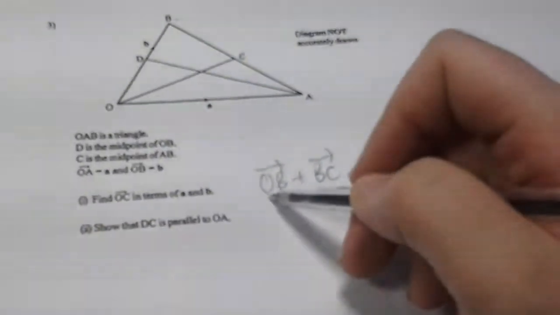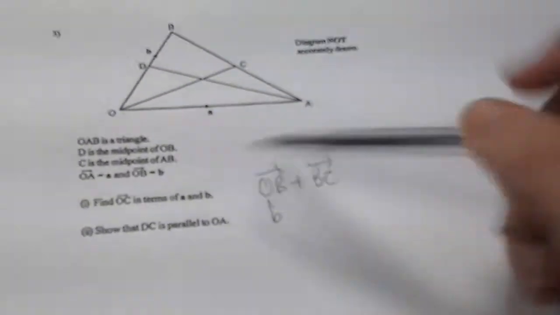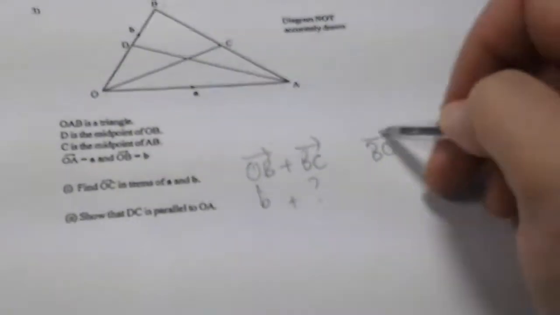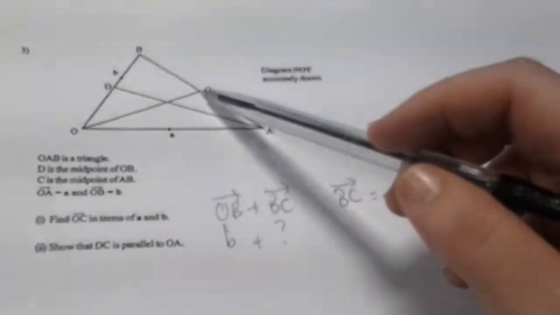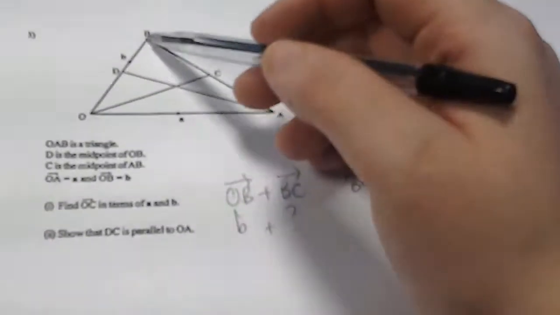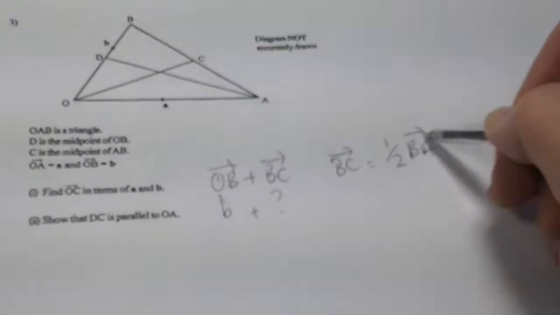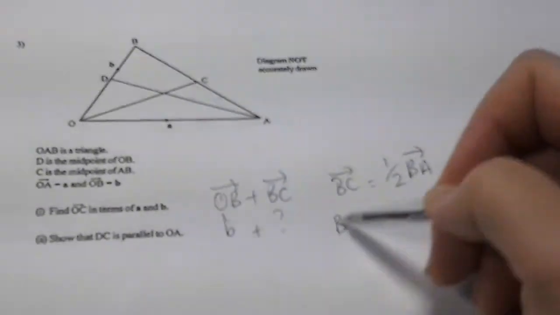O to B, I already know, is equal to B. We're going the right direction, so it's positive B. B to C, I don't know yet, so I'm just going to put a question mark, and I'm going to have to work that one out. Now B to C, if C is the midpoint, it's half of B to A. But again, I don't yet know BA, so I'm going to have to figure out BA.